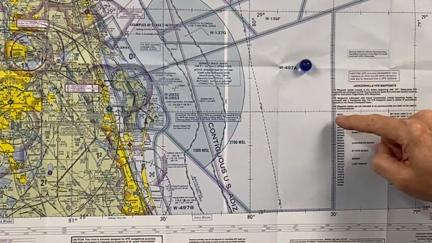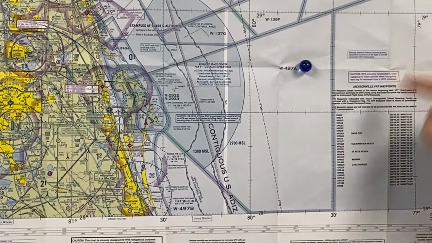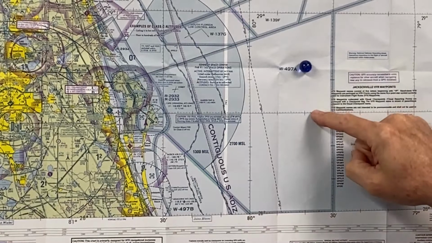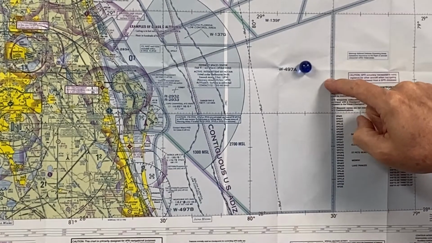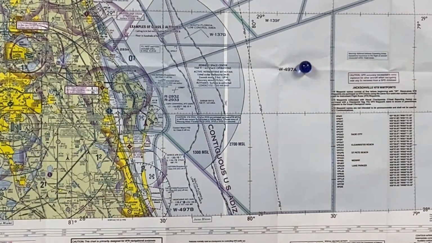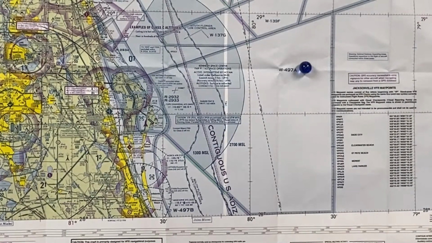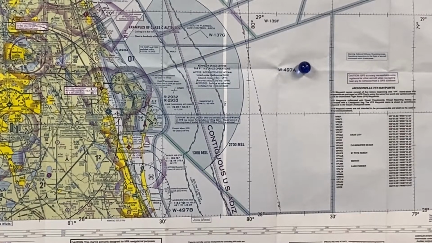And then now we're going to use those long tick marks. Remember, those are 10-minute lines. So we're at 28:30. We're at 28:40. And then probably about halfway, so we're at 28:45. So that would be north, 28 degrees, 45 minutes.